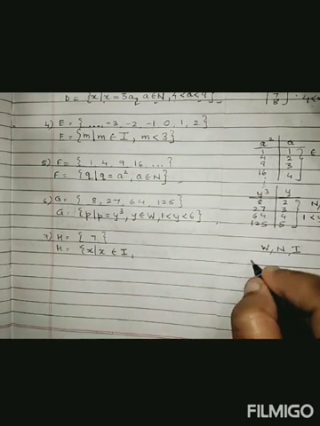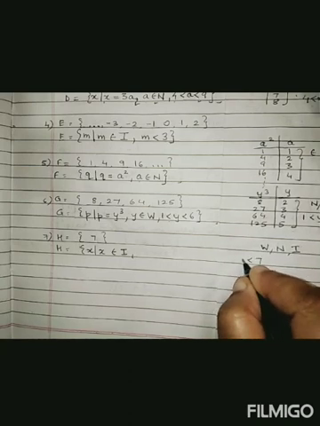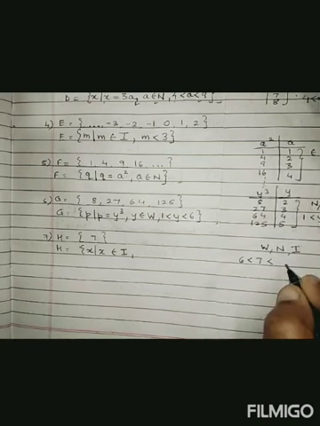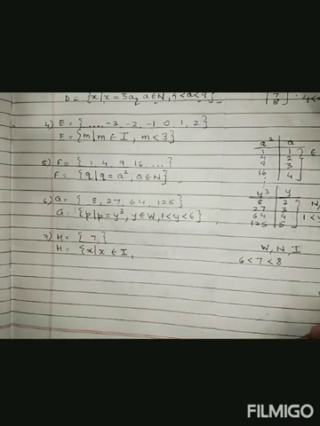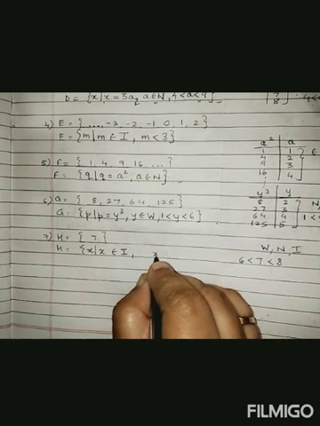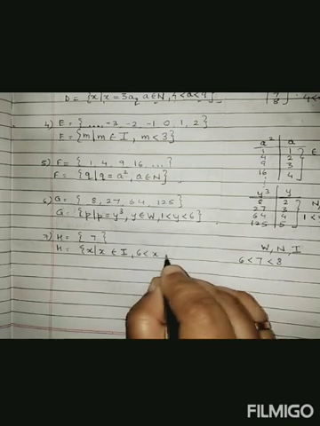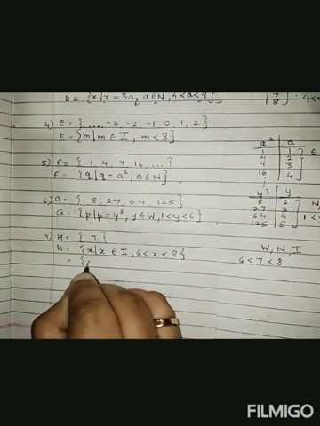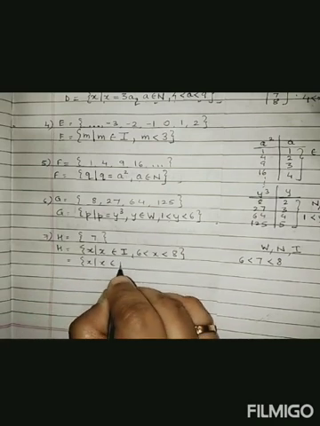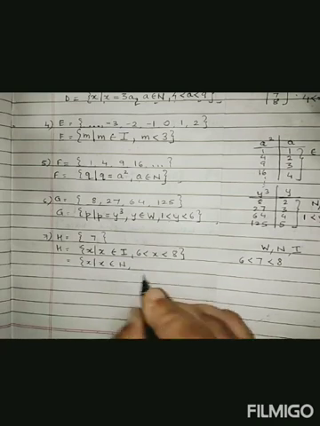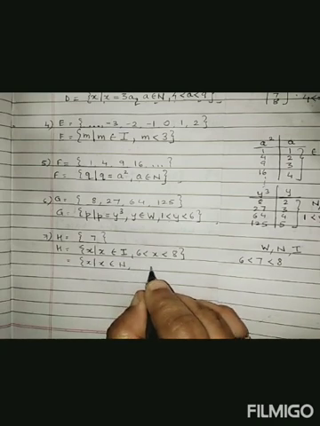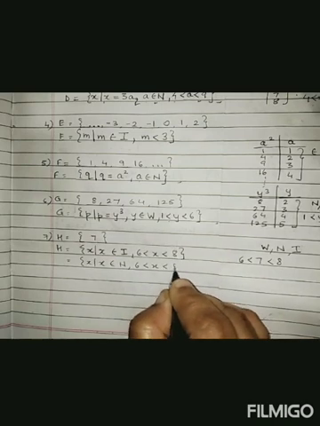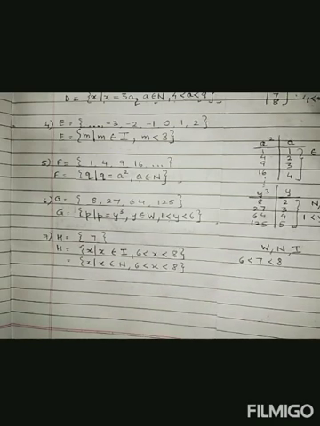This integer 7 is greater than 6 and less than 8. So this x is greater than 6 and less than 8. Even if I write this as an element of natural numbers, still there will be no difference. Okay, so we have learned how to write a set using the rule method or the set builder form.